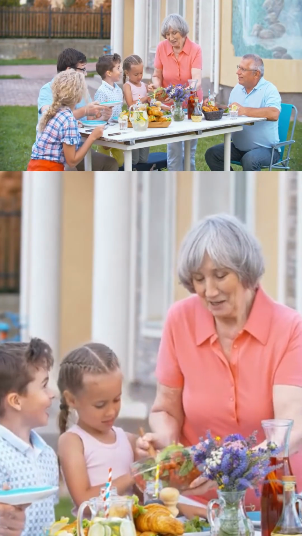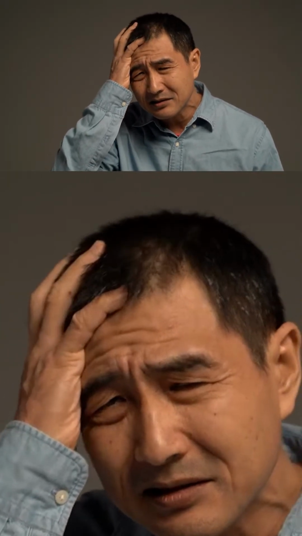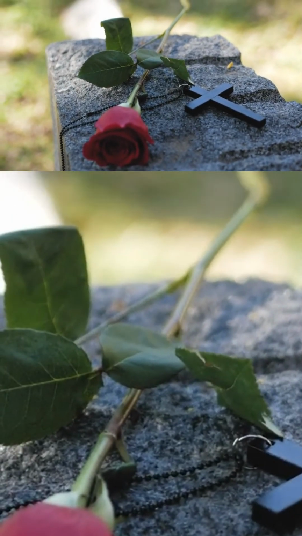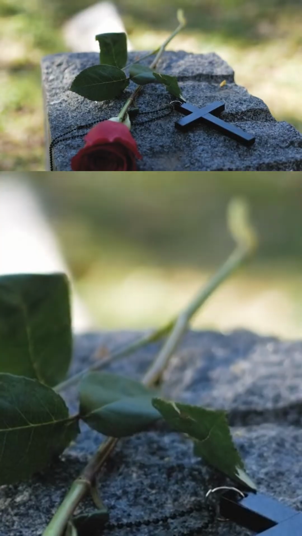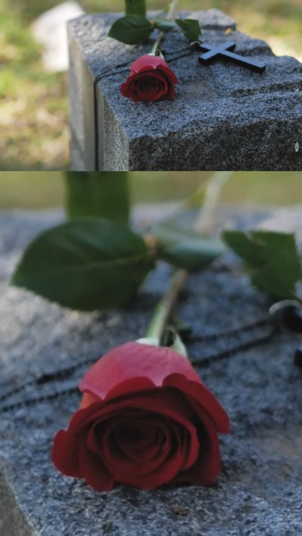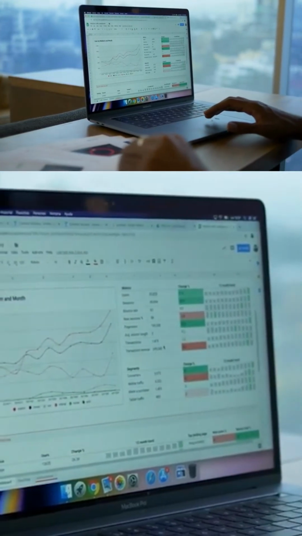Having a will provides peace of mind, knowing that your wishes will be followed after you're gone. For instance, imagine a family where the primary breadwinner passes away without a will. The family might face legal hurdles and financial uncertainties, adding to their grief. A will can prevent such scenarios by clearly outlining your wishes.